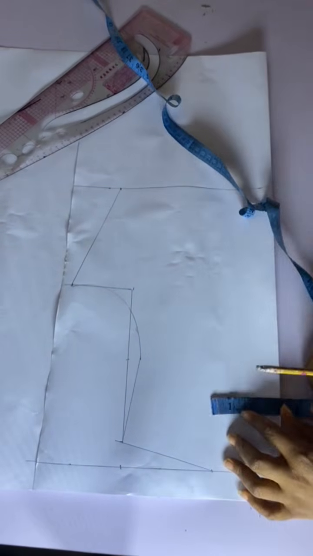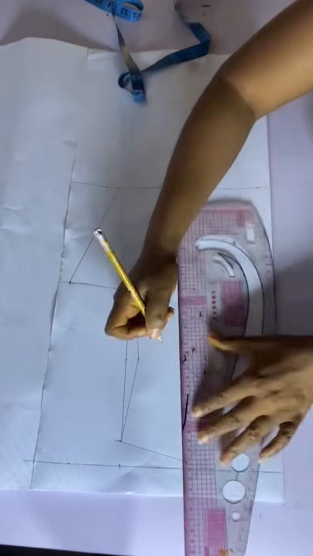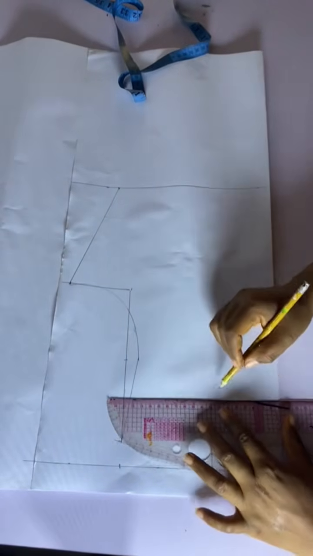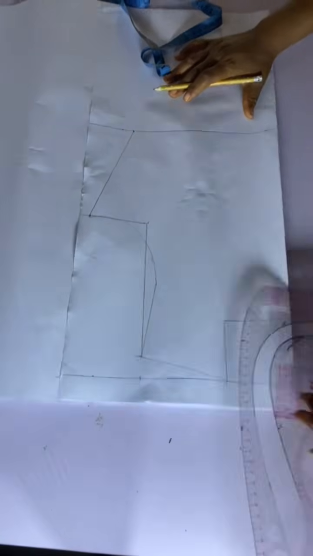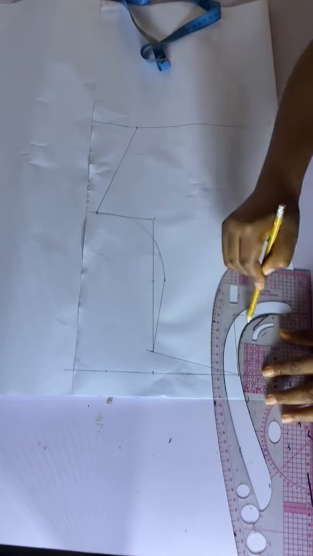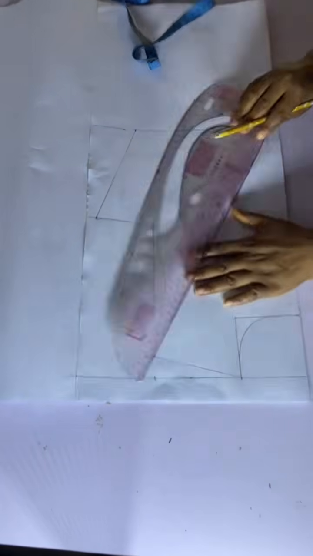The next step is to come down by 3.5 inches for my neck depth, and connecting from the neck width to meet the neck depth like this. And when I'm done, I'll give it a round neckline, and this is what we have.